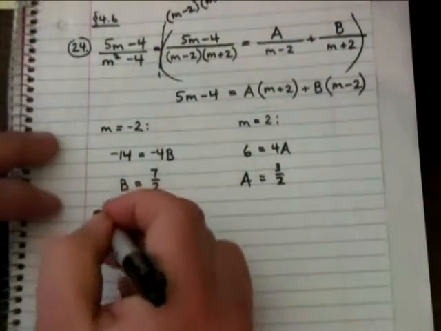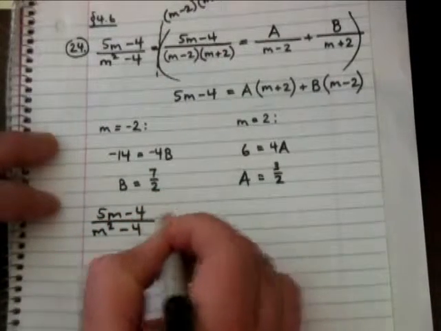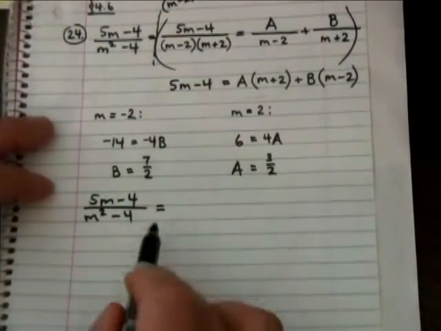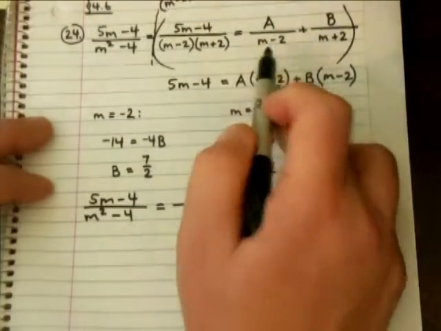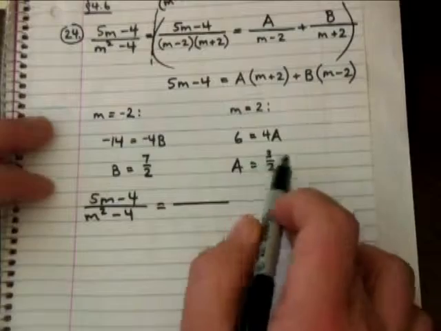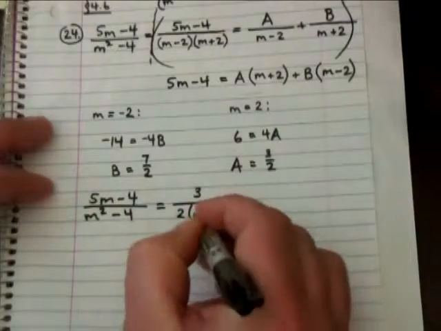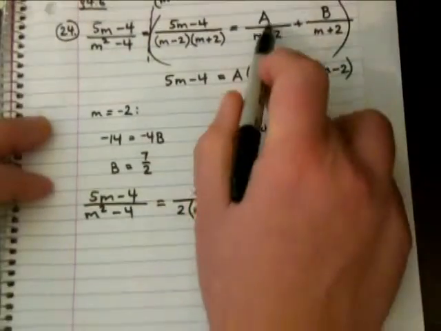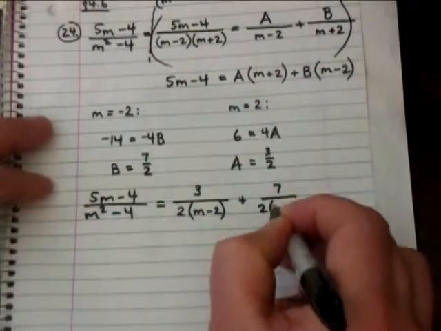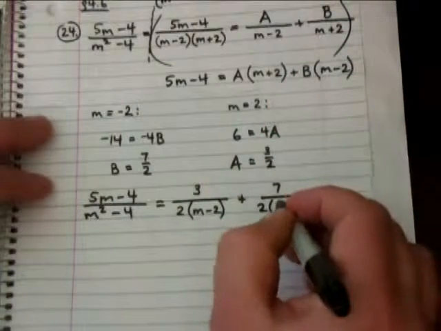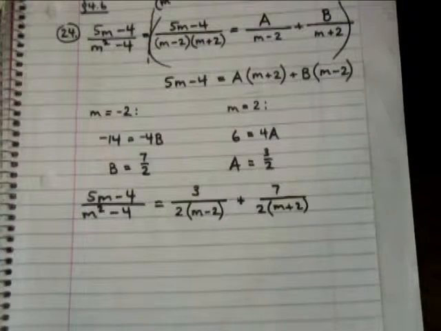So how do I write that? Well, I can start by writing my original rational expression, my original fraction, and say that's going to equal, instead of writing a fraction on top of another fraction, I'm going to take the numerator of the A and put it in the numerator of this fraction, and the denominator of the A goes into the denominator of the associated fraction. Same idea with the B. 7 goes in the numerator where the B was, and then the 2 can get shoved down into the denominator. So that is partial fraction decomposition.